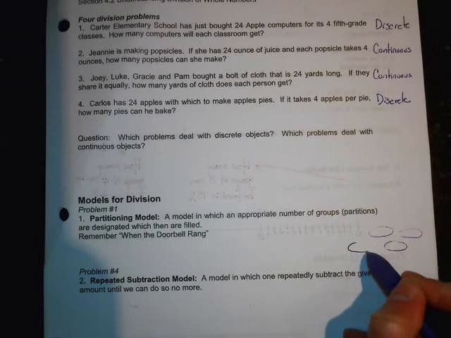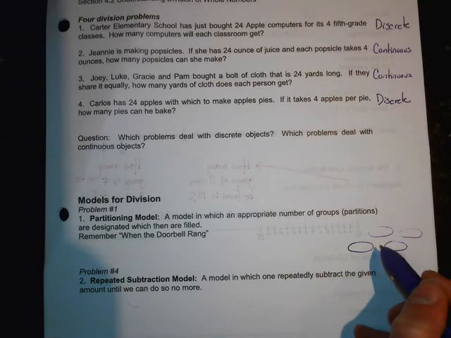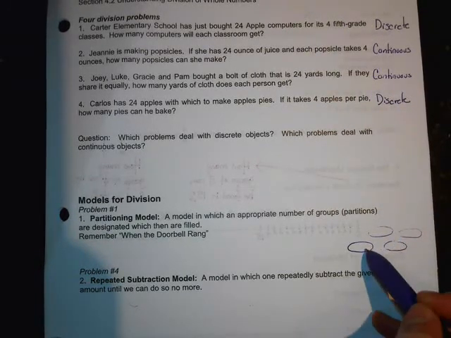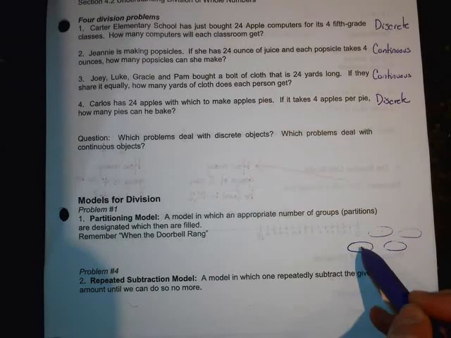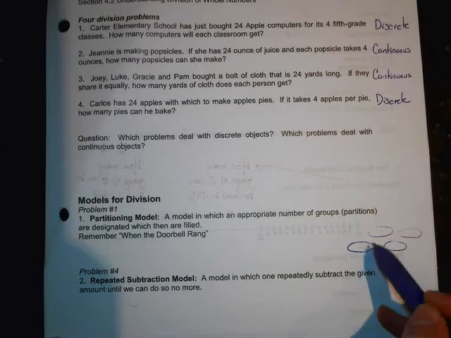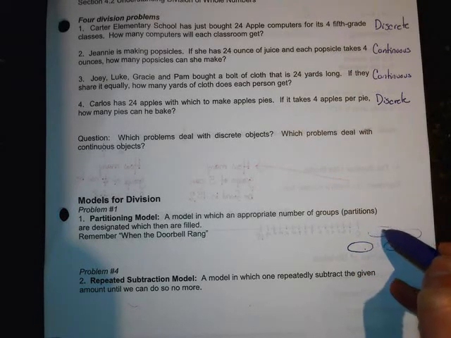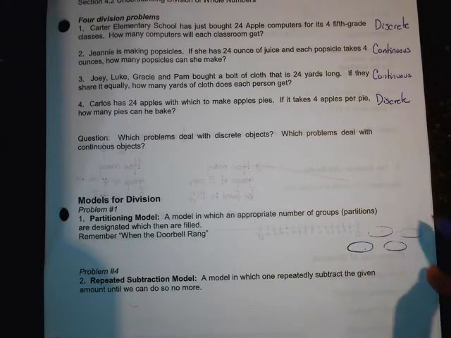So they have the 12, and you get 1, you get 1, you get 1, right? Oh, we still have more to give. You get 1, you get 1, you get 1, you get 1. Oh, we still have more to give, right? And then when they're all gone, they look inside the plate and go, oh, we get 3 each, right? So you have to look inside the partition. And then you'll never guess, the doorbell rings again.